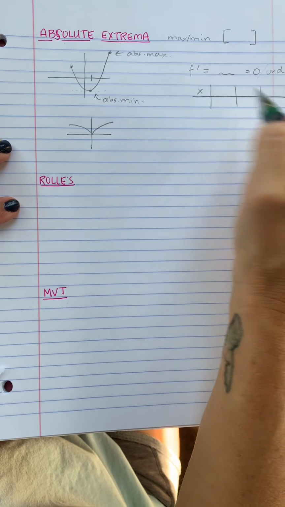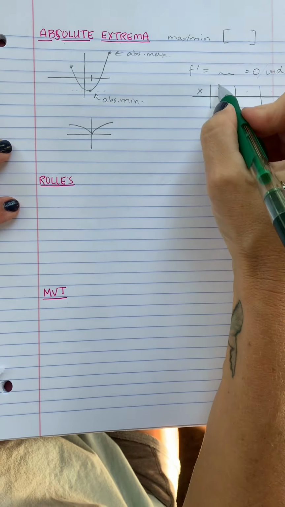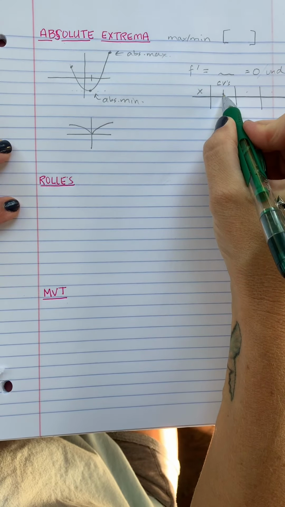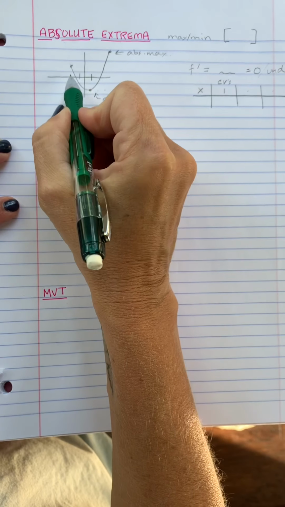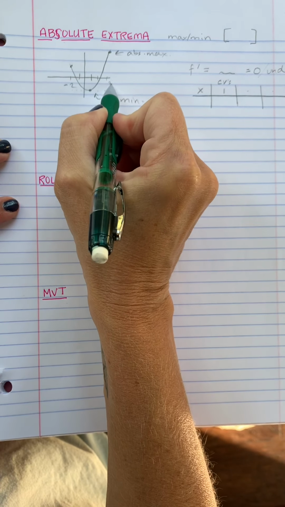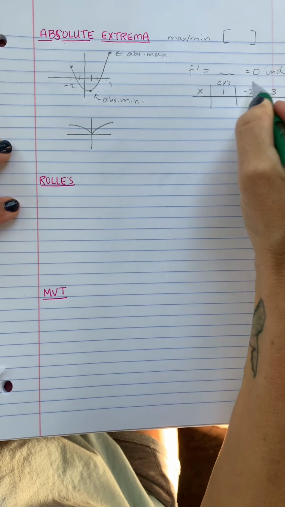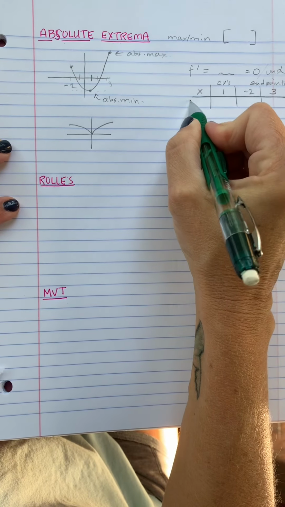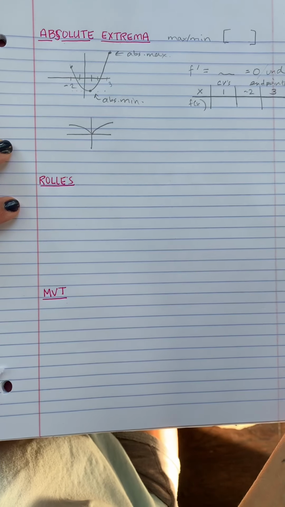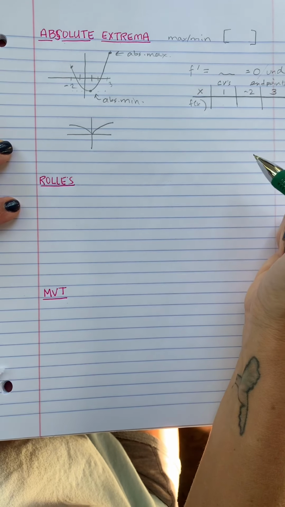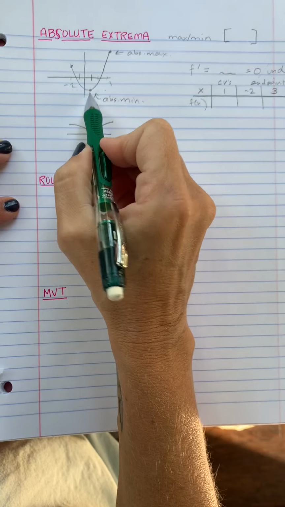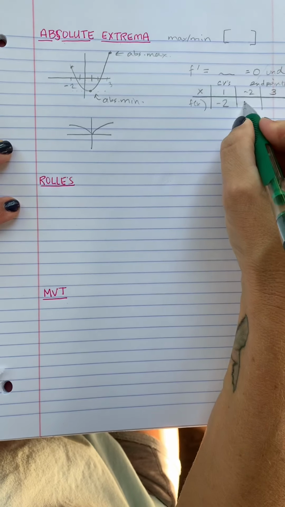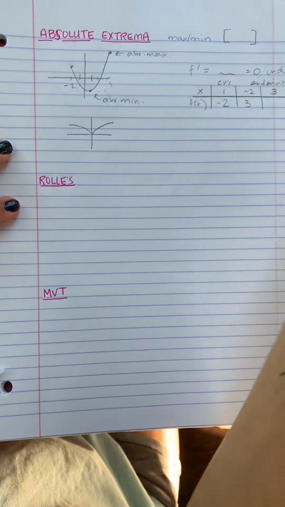I take all of those critical values and the endpoints. So I take the critical value of, let's say over here 1, and then I take the endpoints of, let's say this was -2 and 3. I take those critical values and I plug them into the original function, and I find out the y values that go with them. So let's say this critical value had a y value of -2. Let's say this critical value has a y value of 3, and this critical value has a y value of 6.